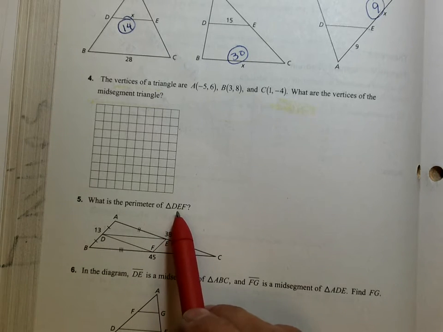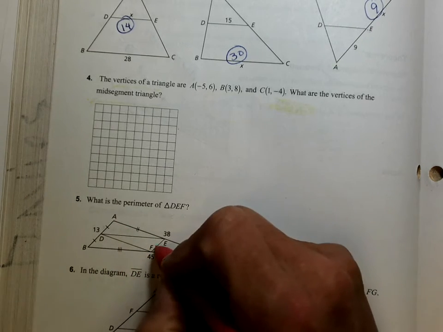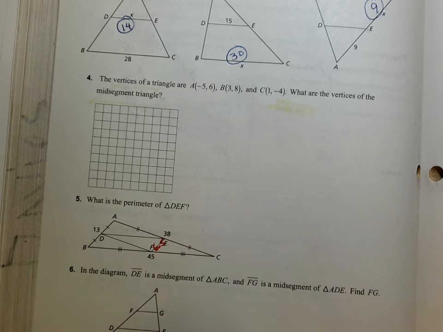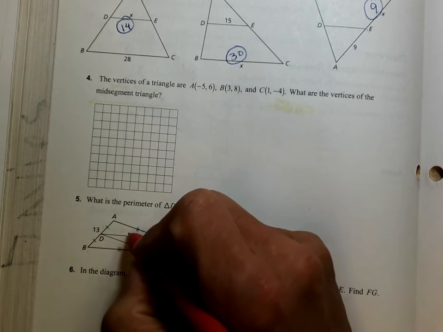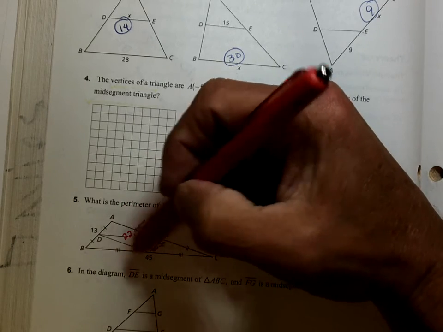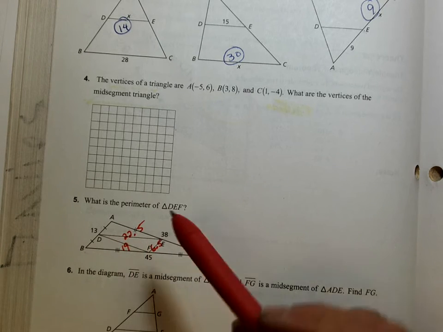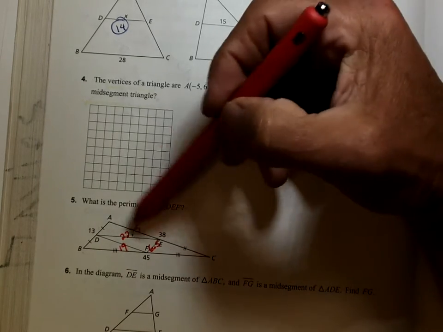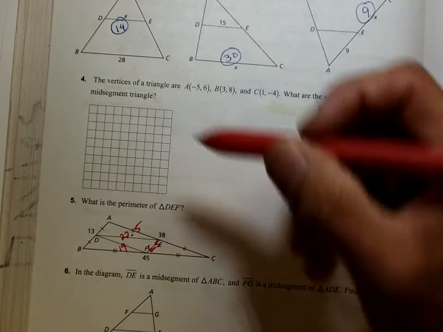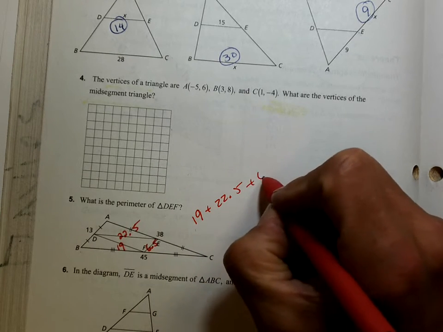Find the perimeter of DEF, okay? If this is 13, this is 6.5. Half, right? This is 45, and this is 22.5. Half, right? If this is 38, this is 19. Half as long. So I just took half of 45, 22.5. I took half of 13, 6.5. Half of 38, and I got 19, right? So the perimeter is just going to be 19 plus 22.5 plus 6.5.